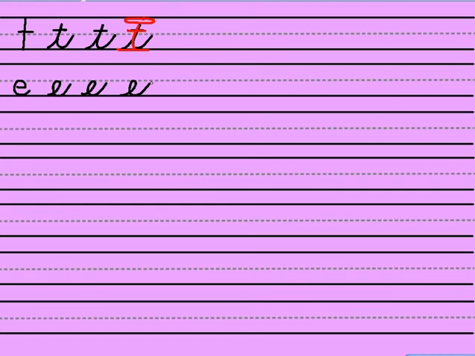Now on this E, you want to stay in between the bottom line and the middle line. You also want to make sure that your loop, when you loop it backwards, is not too big. We don't want something that looks like this, okay? You want to keep it a narrow loop.